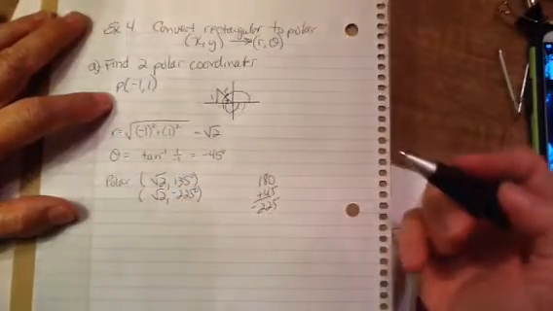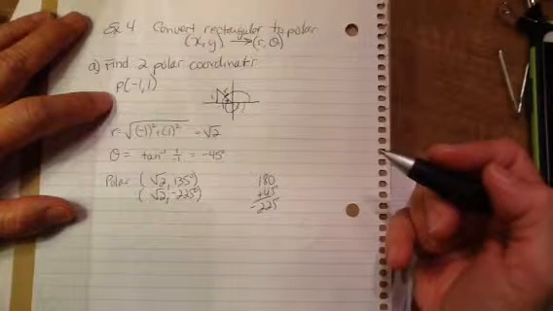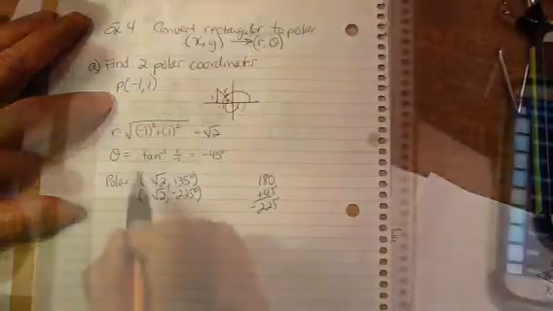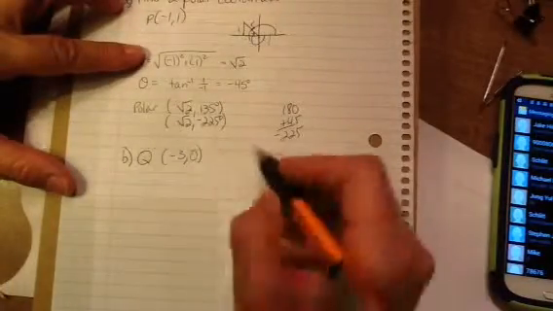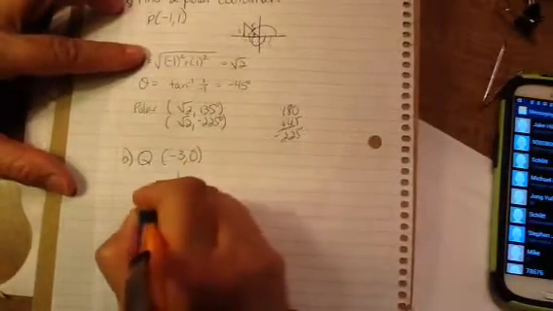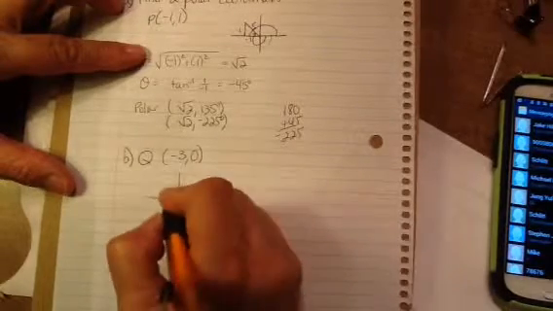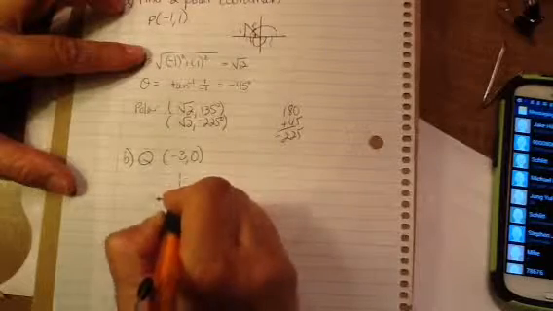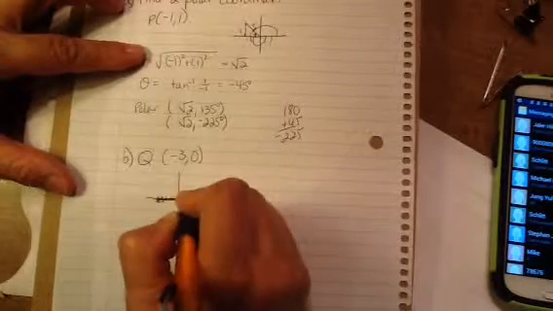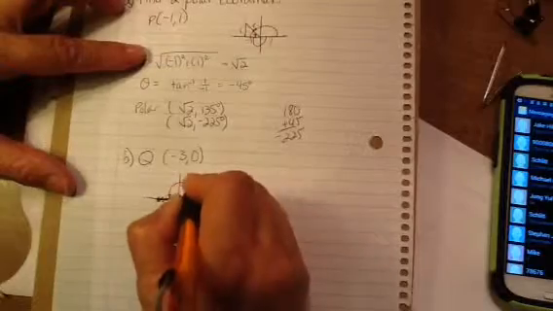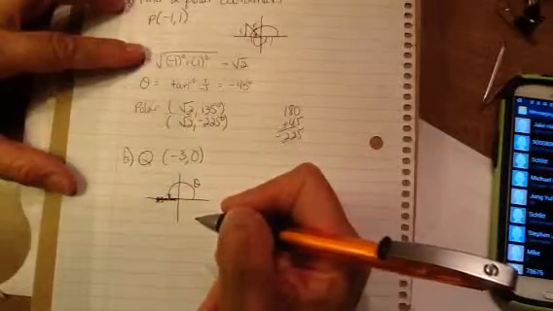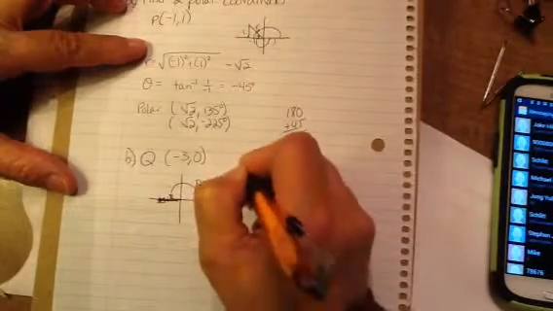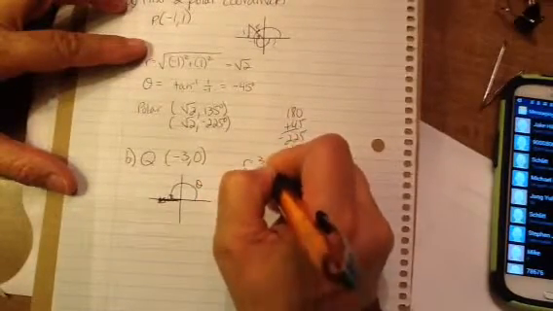Now these are just 2 examples. You have an infinite number of examples depending on how many times you want to go around and around and around. Part B tells us that the point is negative 3, 0. So I'm going to go 1, 2, 3, and 0. There's that point. Here is my r, and this is my theta. So I really don't have to do a whole lot. I could just say r equals 3 and theta is 180 degrees.